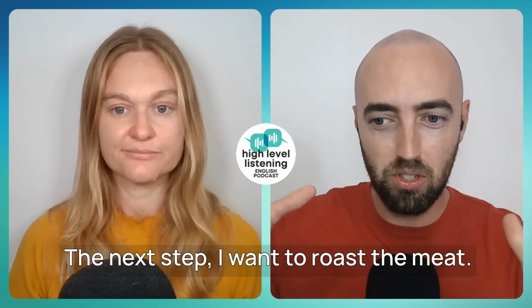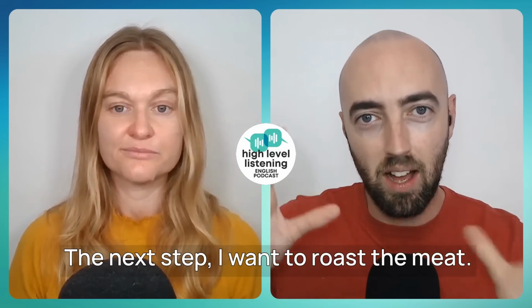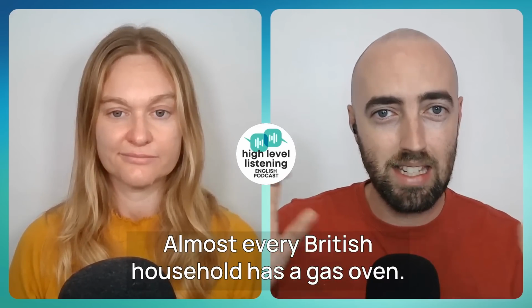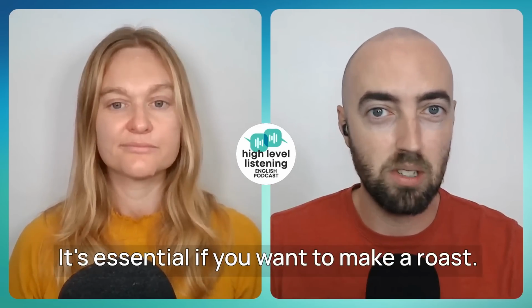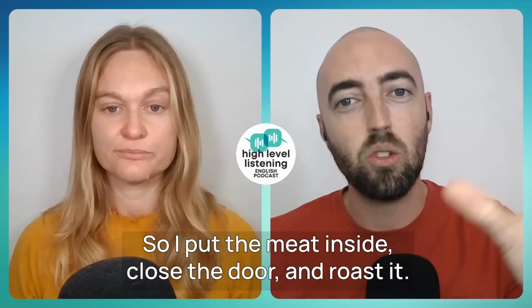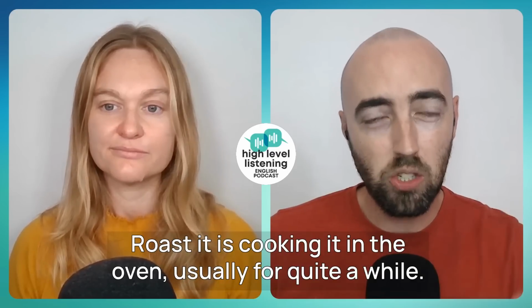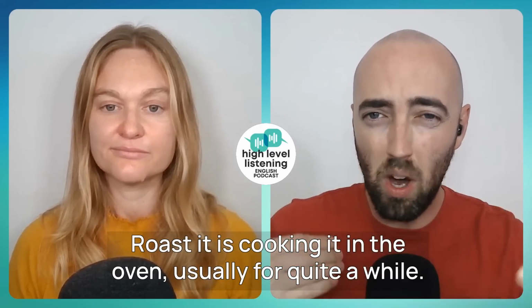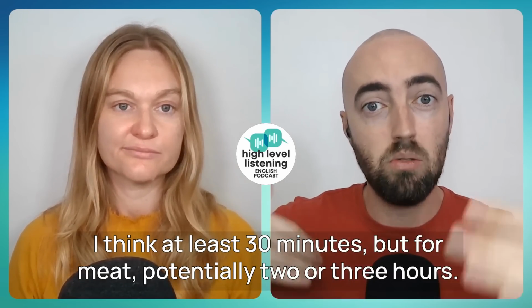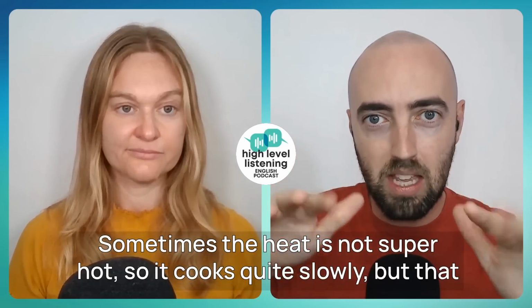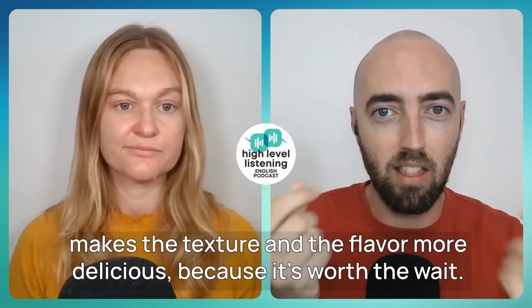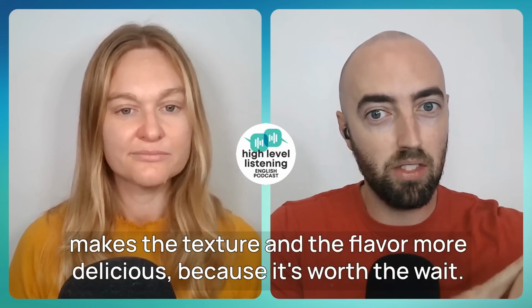The next step, I want to roast the meat. I can roast something in an oven. Almost every British household has a gas oven. It's essential if you want to make a roast. So I put the meat inside, close the door, and roast it. Roast it is cooking it in the oven, usually for quite a while. I think at least 30 minutes, but for meat, potentially 2 or 3 hours. Sometimes the heat is not super hot, so it cooks quite slowly, but that makes the texture and the flavor more delicious because it's worth the wait.